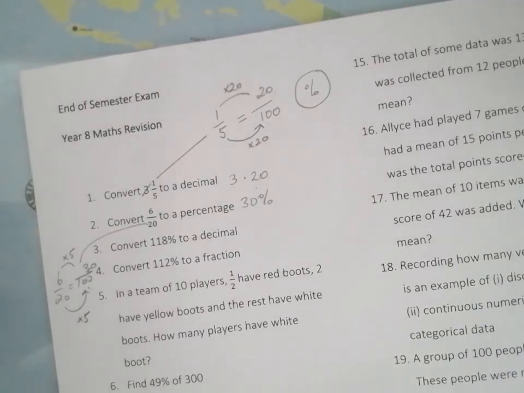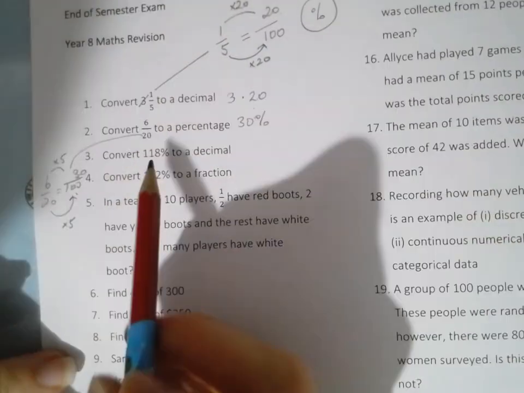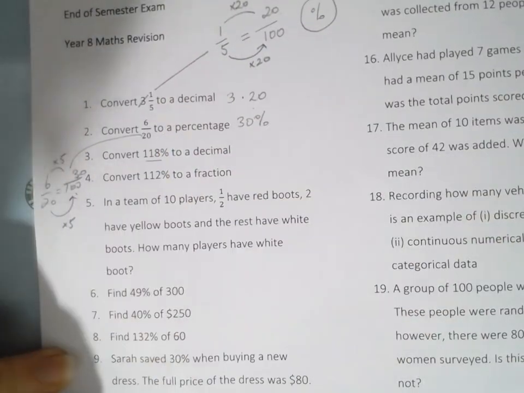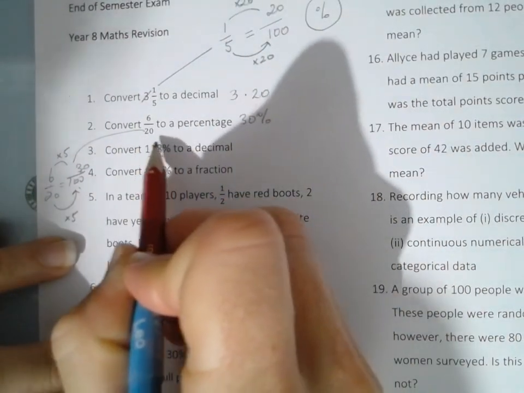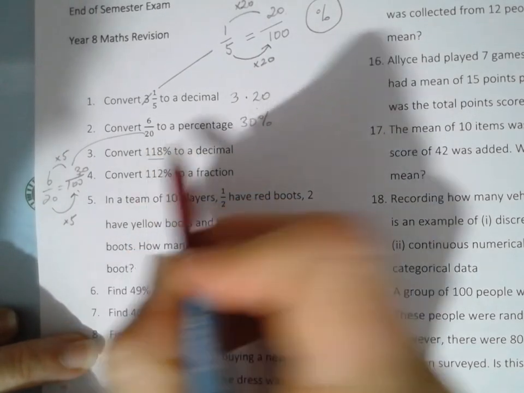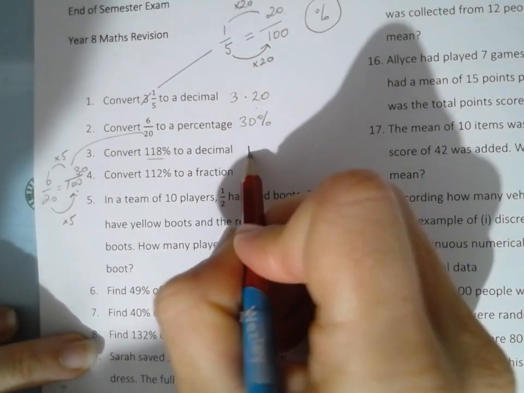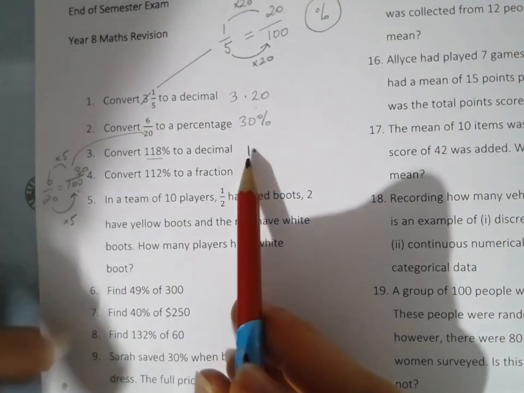Alright, question 3 is converting 118% to a decimal. So this is over 100%, isn't it? So if you think about 100% being the whole, okay, so that's our whole, the 1 point something, the 1 is representing 100% of something.